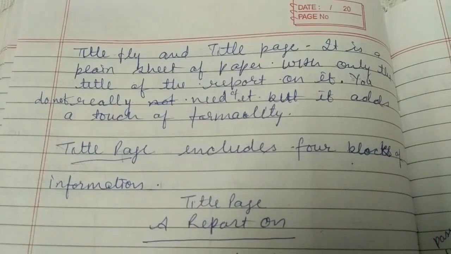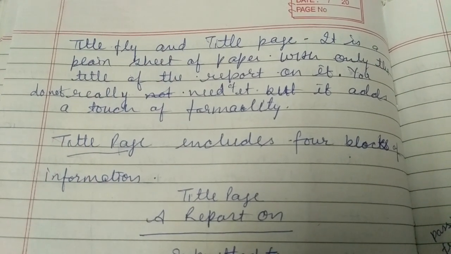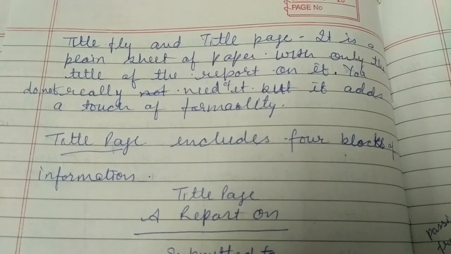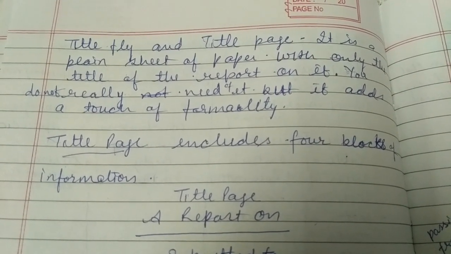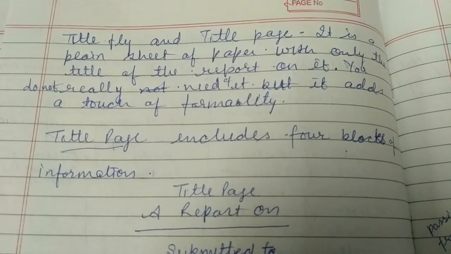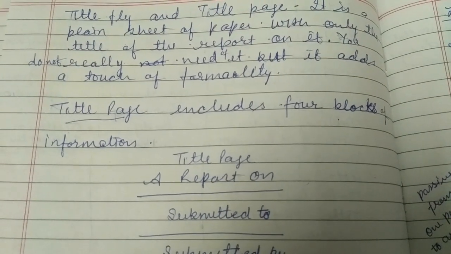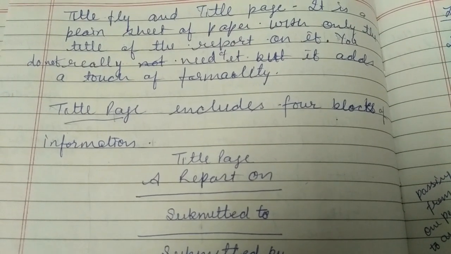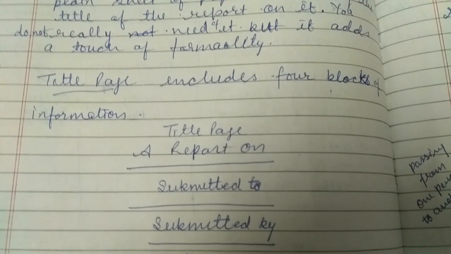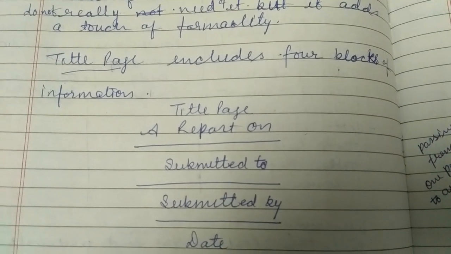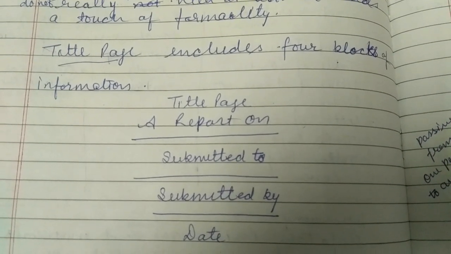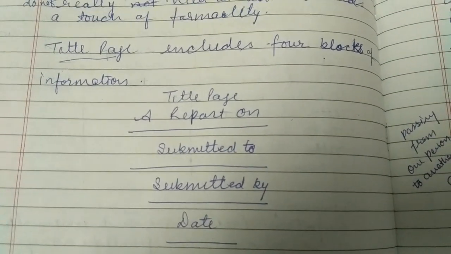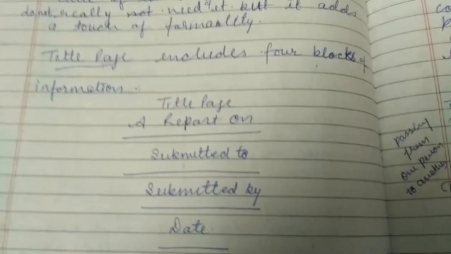Next is the title fly. It is a plain sheet of paper with only the title of the report on it. You don't really need it, but it adds a touch of formality. Next is the title page. The title page includes four blocks of information: a report on, submitted to, submitted by, and date. So it will cover these four pieces of information.